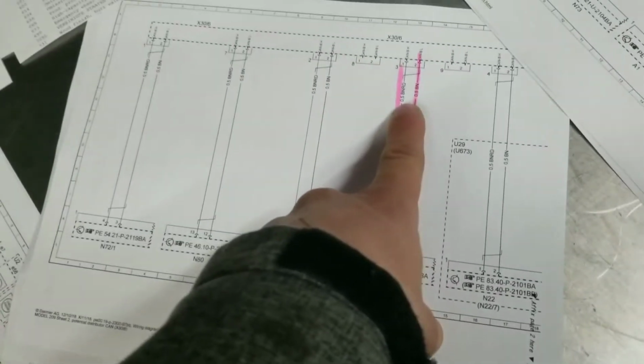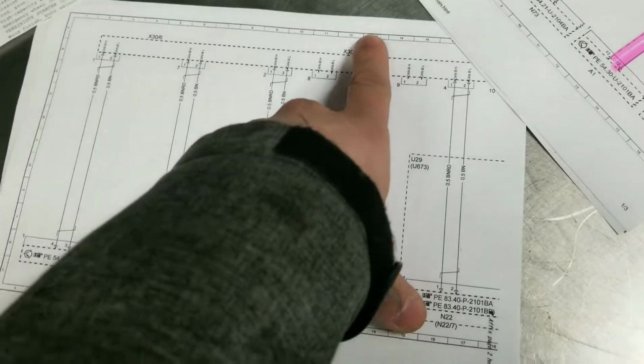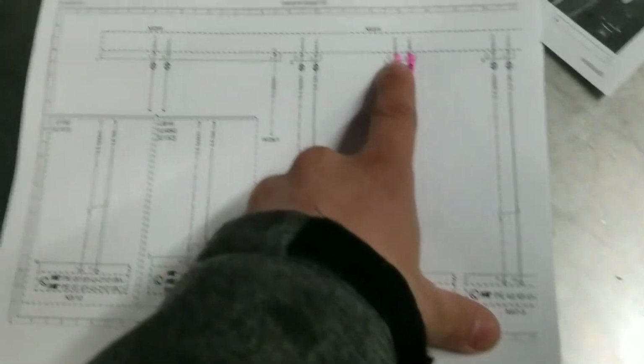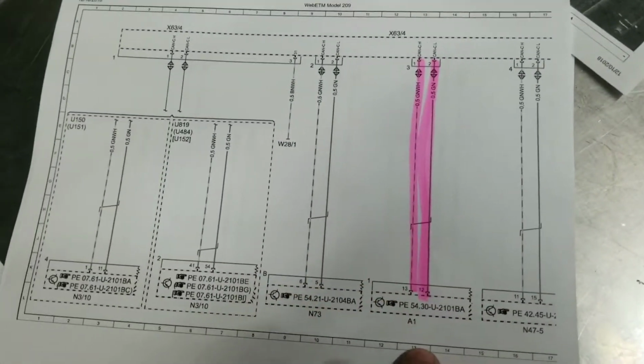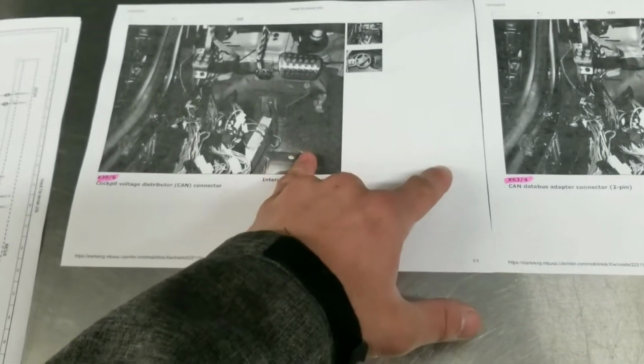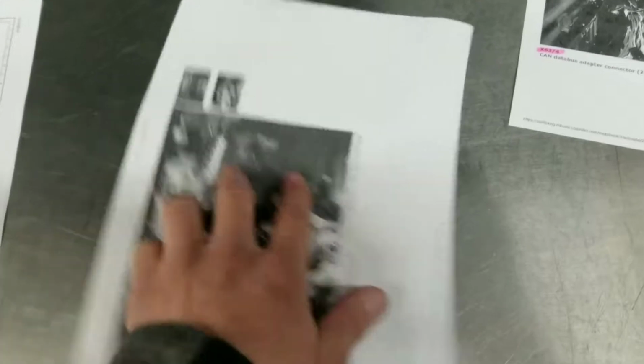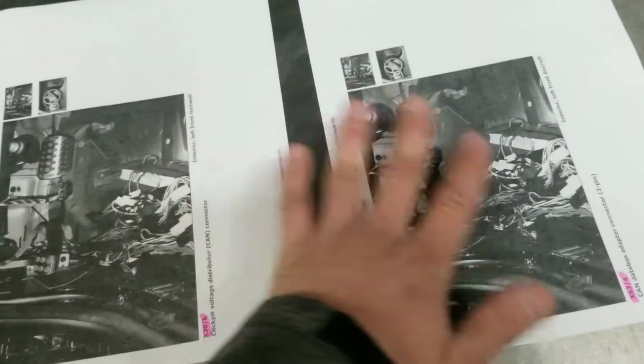So here I have my chassis CAN, and it goes to the CAN block. And then here I have the engine CAN, the green wires, which goes to the engine CAN block. And what a coincidence, they are both in the same location, at the left footwell by the parking brake pedal. That's going to be my first step.